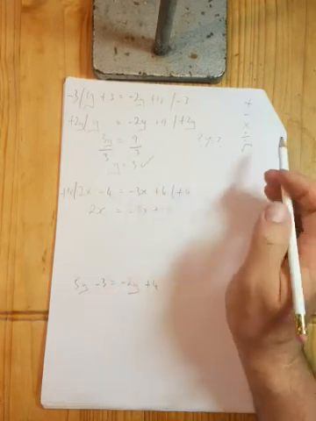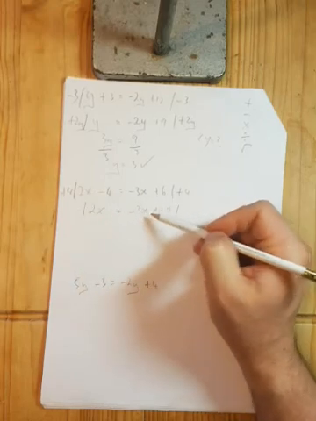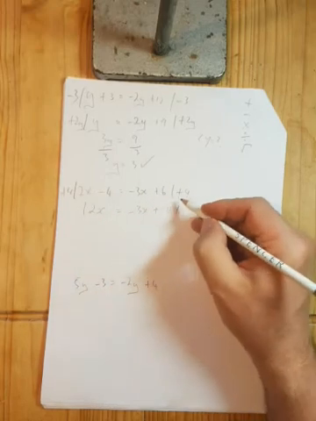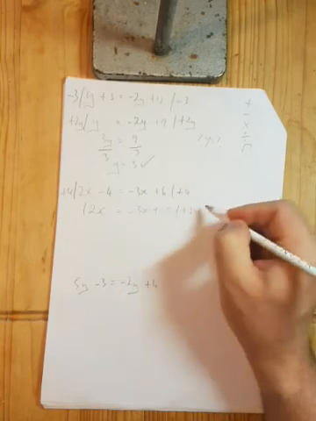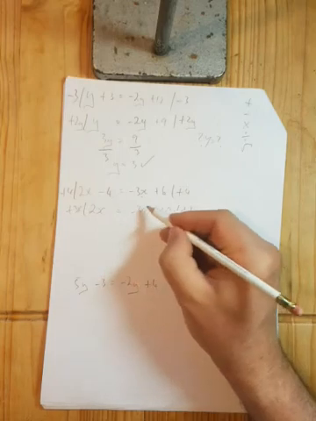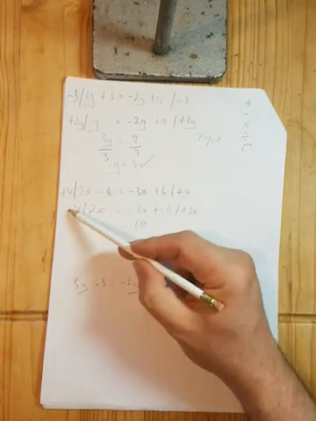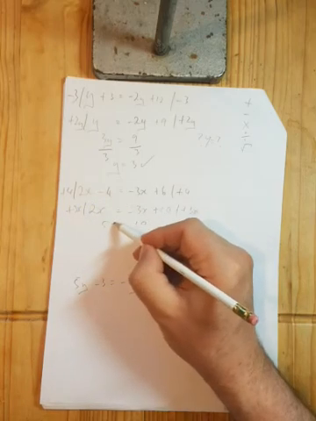Now, I've got it almost there, but I need to tidy up the right-hand side because I have numbers and letters here. What is the opposite of minus 3x? Plus 3x. 3x minus 3x is 0. Whatever I do to one side, I must do to the other. Minus 3x plus 3x is 0, so I'm just left with the 10. And then 3x plus 2x is 5x.